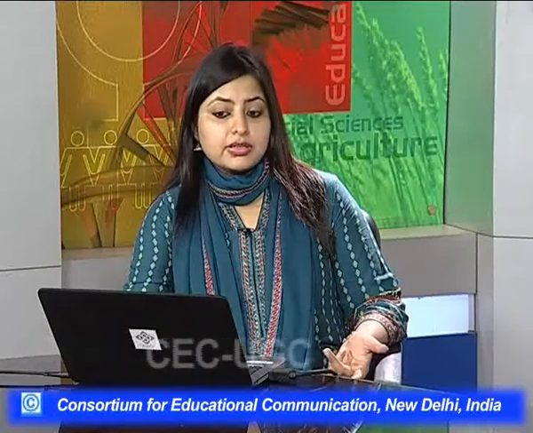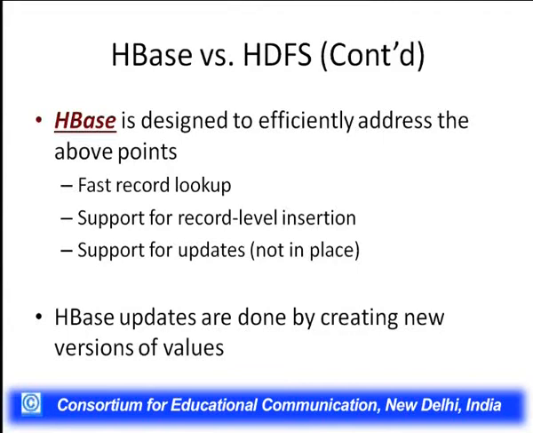HBase is designed to efficiently address the above points. What were the points? The points were poor lookup, incremental addition, and the case of updates. Now what HBase has to offer is faster record lookup, it provides record level insertion, and apart from that it provides support for updates. So that is the reason why there was a need for HBase, and HBase came about.